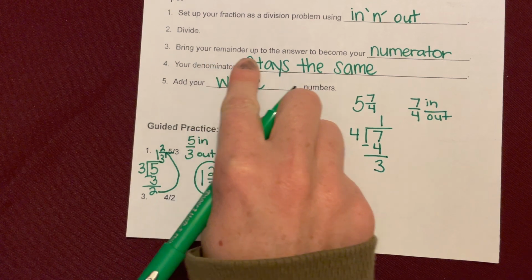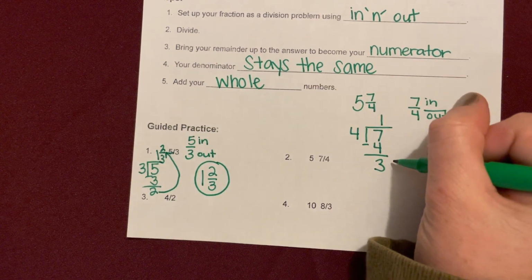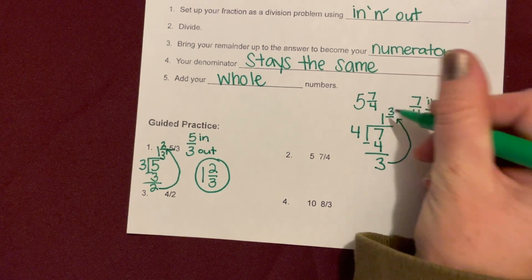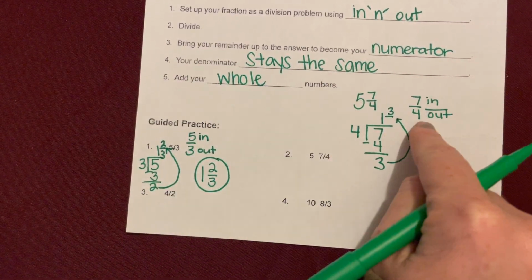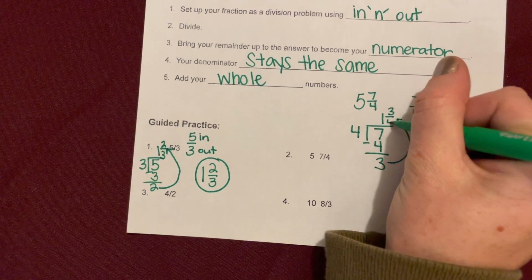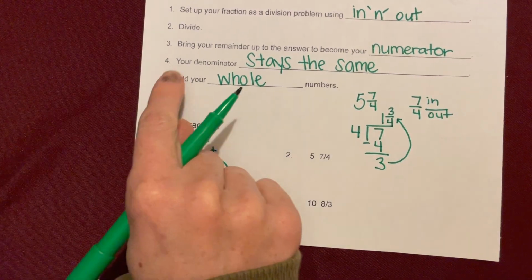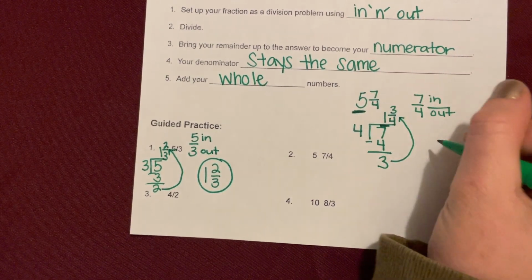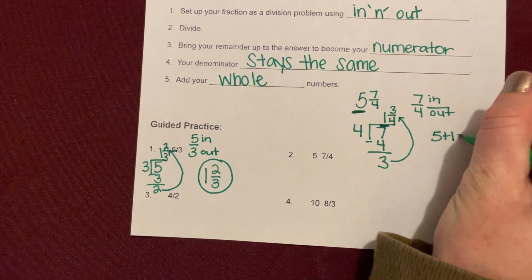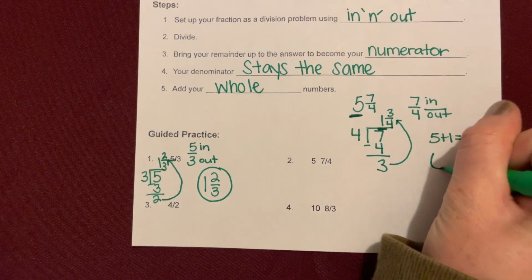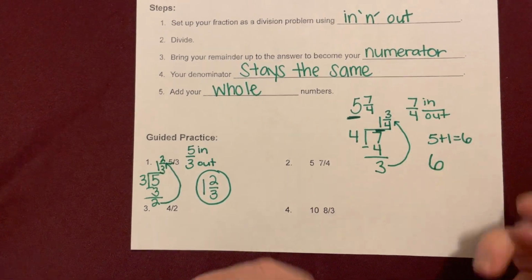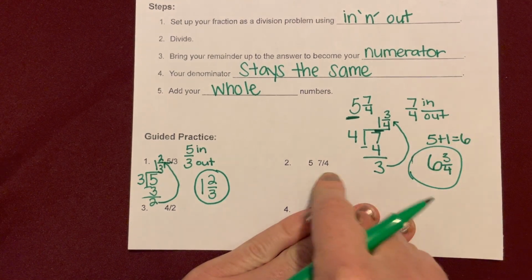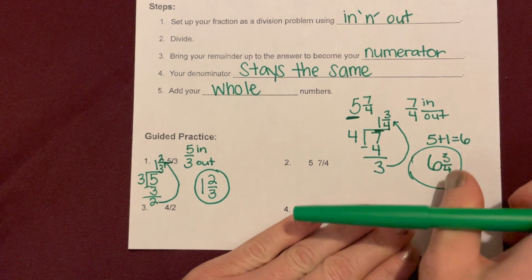Step number 3, bring up your remainder so that it can become my numerator. Numerator's on top. And then your denominator stays the same, so I have 4. Add your whole numbers. So I started out with 5 and then I ended up with 1. So 5 plus 1 equals 6. So I have 6 and then my fraction of 3/4. So 5 7/4 is equivalent to 6 3/4.